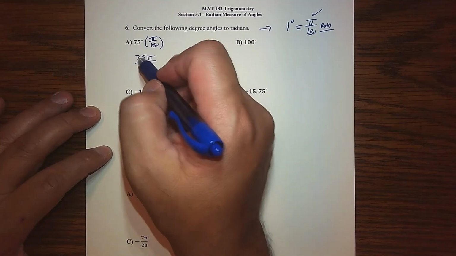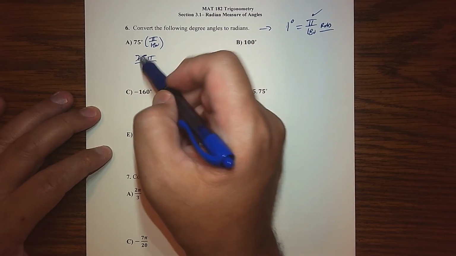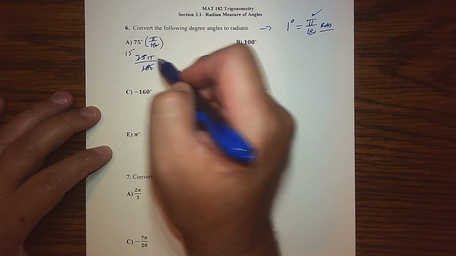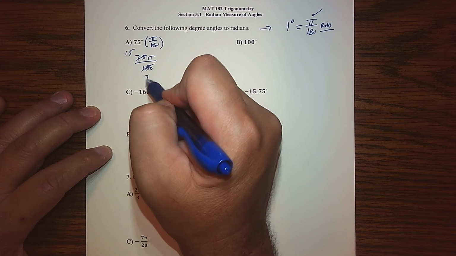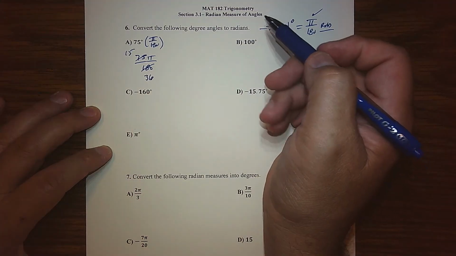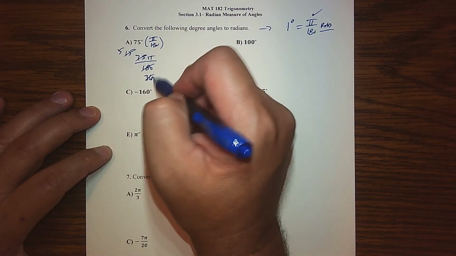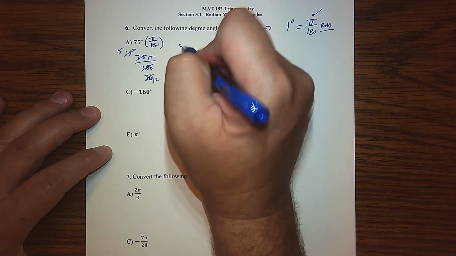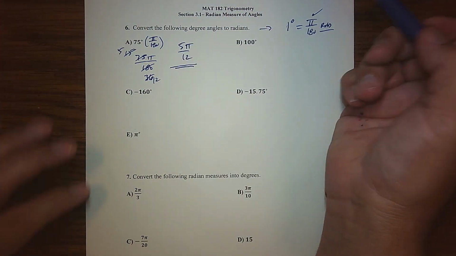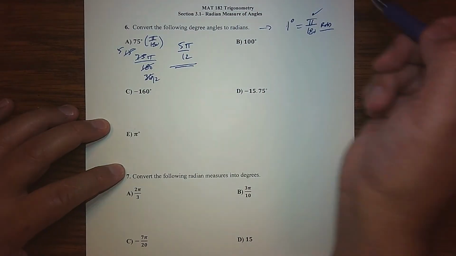I think you can begin with maybe 5. 5 will go into there 15 times. And 5 will go into there 36 times. And then if we take a look at what's left, I think 3 goes into there 5 times and there 12 times. So we're looking at 5 pi over 12. So 75 degrees converts to 5 pi over 12 radians.